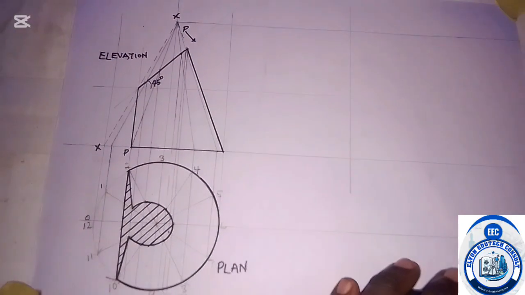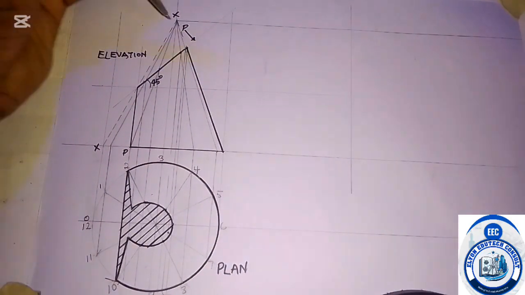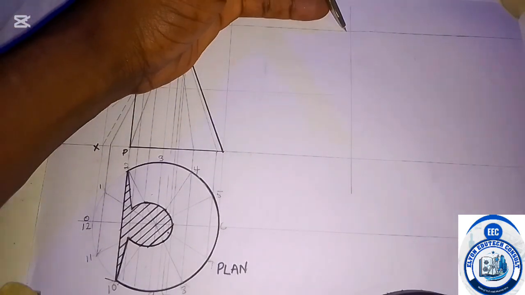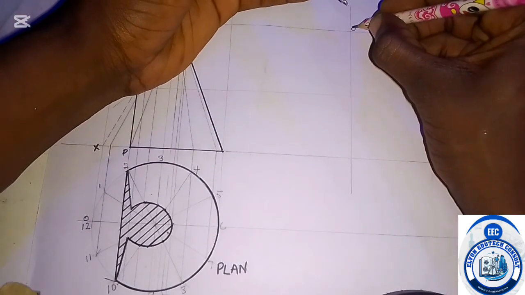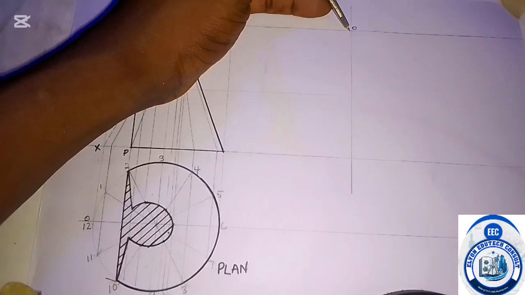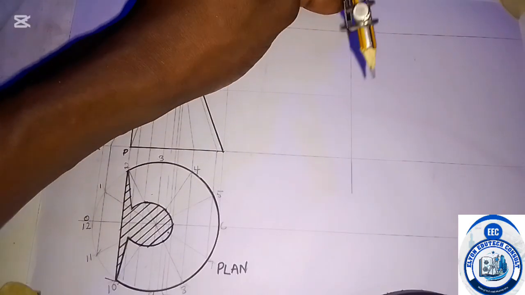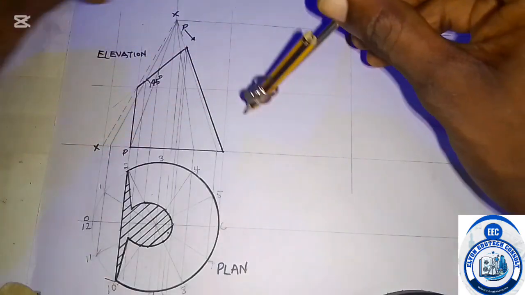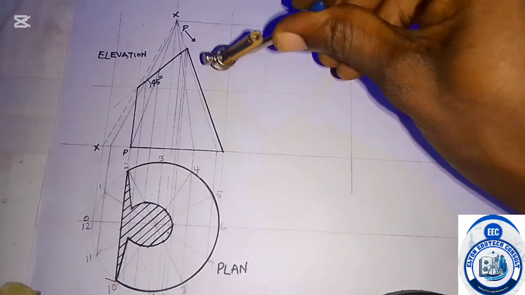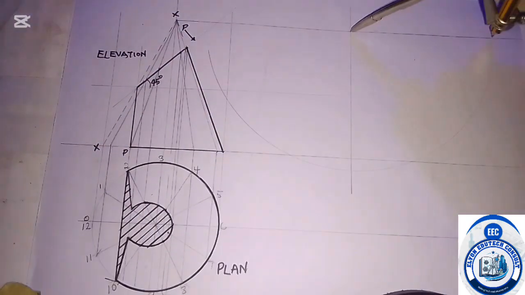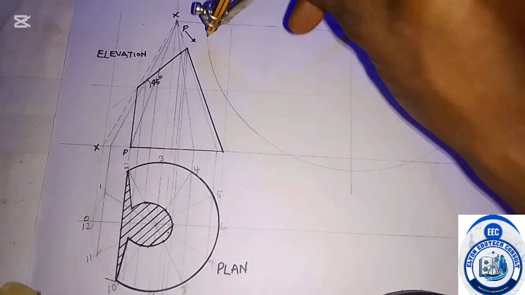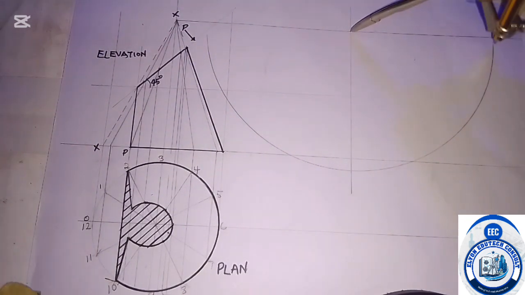With this side radius we pick, needle on this point, so let's call this point O now, then on this point now. I'm going to draw this arc this way. I hope you can see this arc. So that arc that I've drawn.